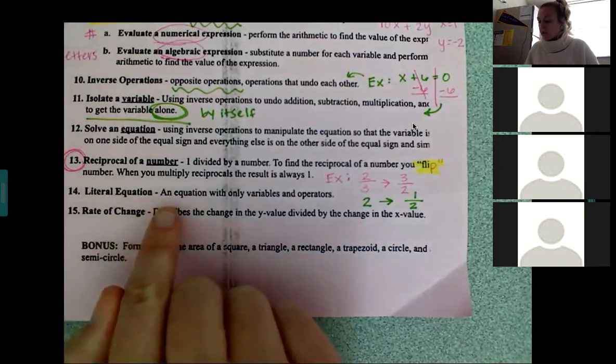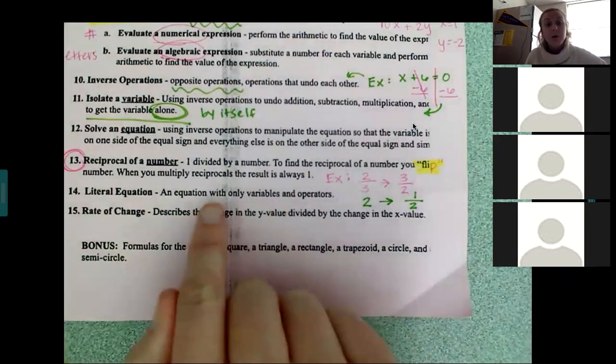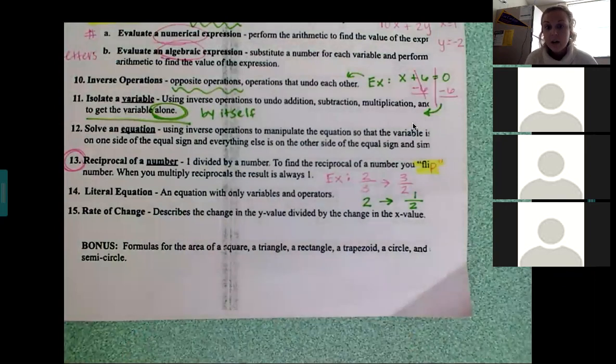Literal equation is an equation with only variables and operators. This is what we're gonna start on Friday. I always have a kid be like, how do you have an equation with only variables? So let's talk about it. In middle school, did you guys see this equation? Let me write it right here.